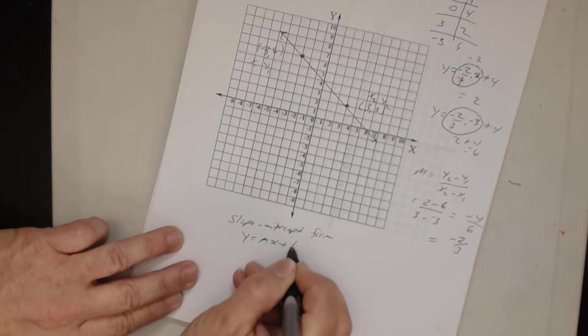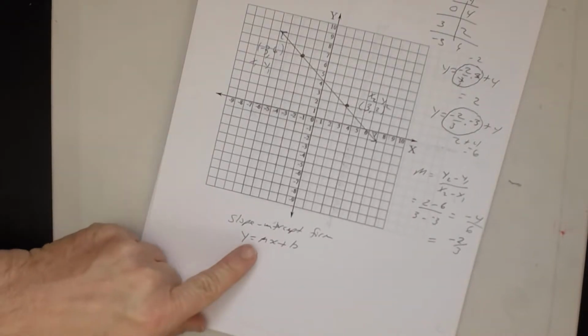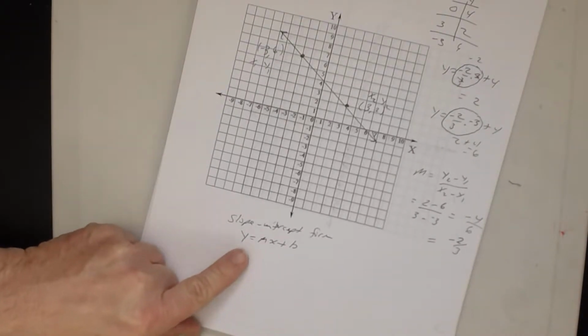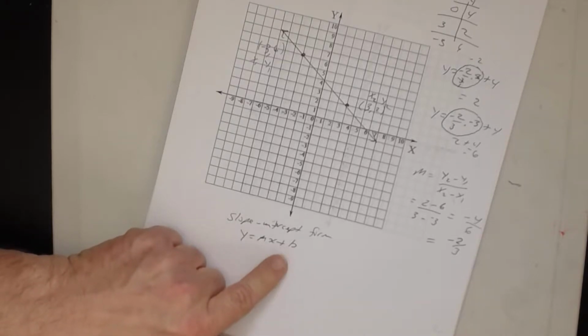So remember, the symbol for slope is m. Whenever you get y by itself, whatever you multiply x by, the coefficient of x, that's your slope. And the constant is your y-intercept, and we denote it as b.